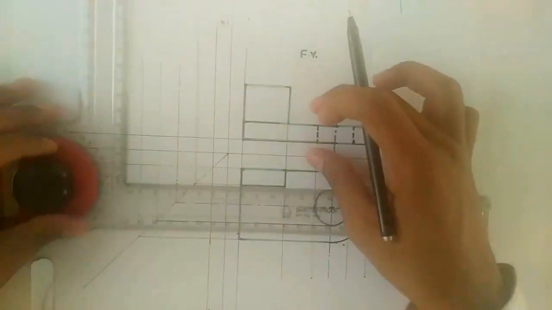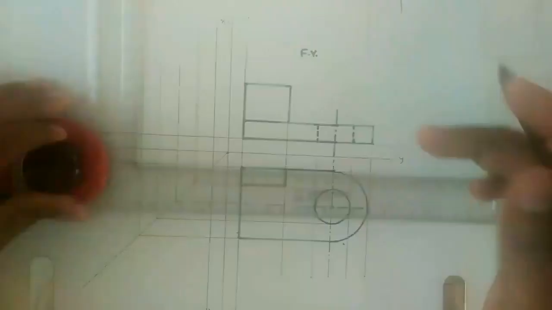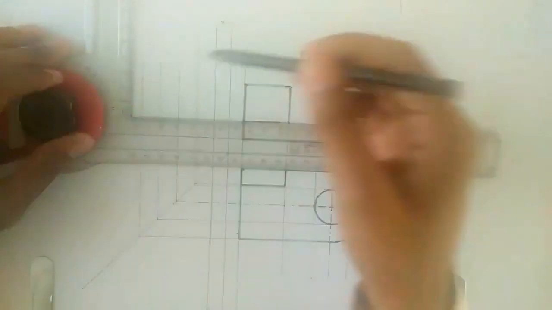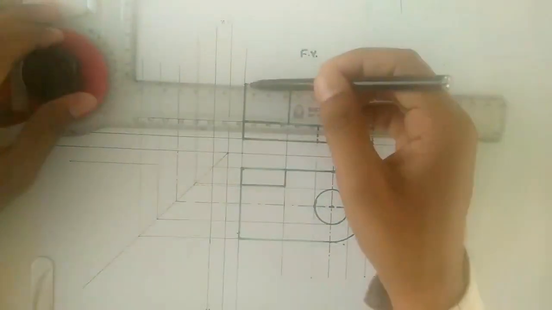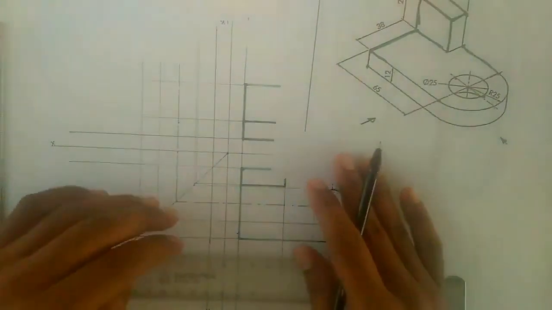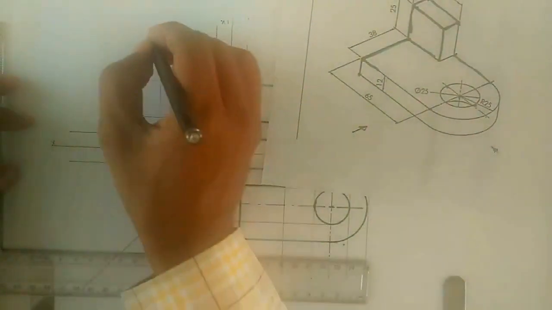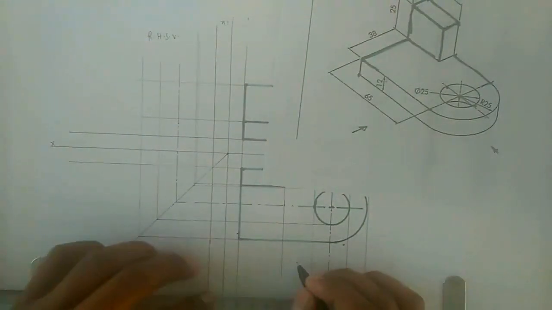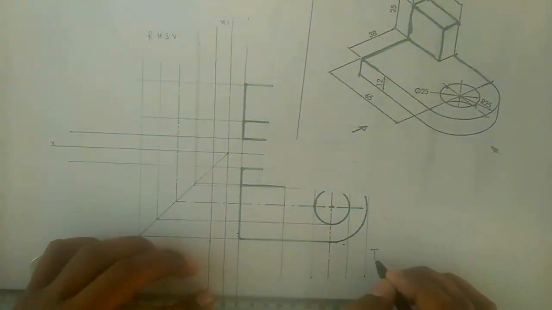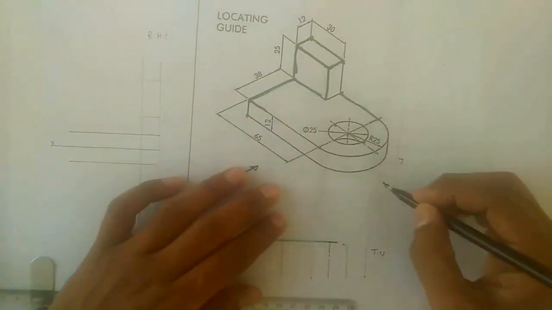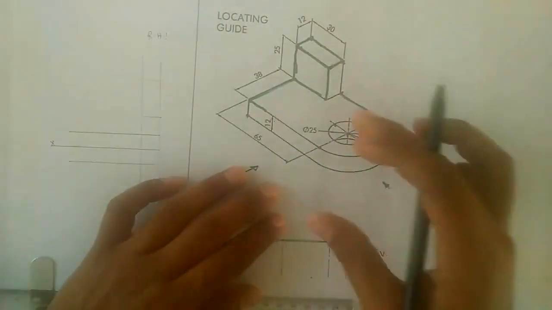Take the projections of all points from the front view to the left hand side. Here we have to draw the right hand side view, and here is the top view. If you observe looking from this direction, that is from the right side, we have to draw its view.